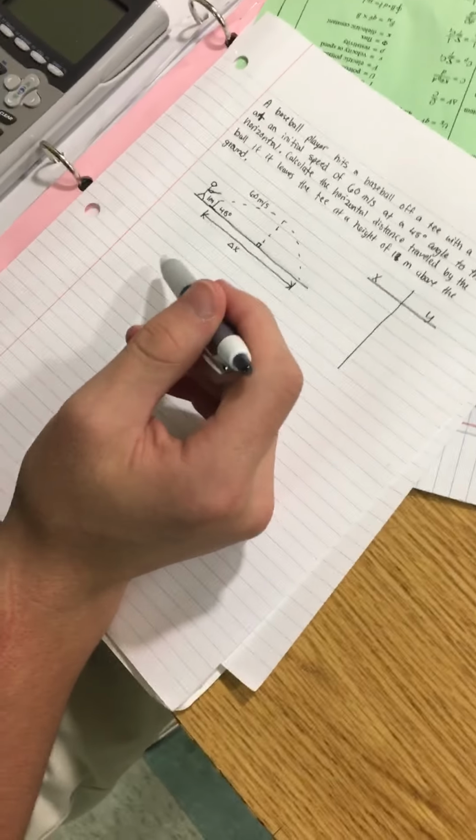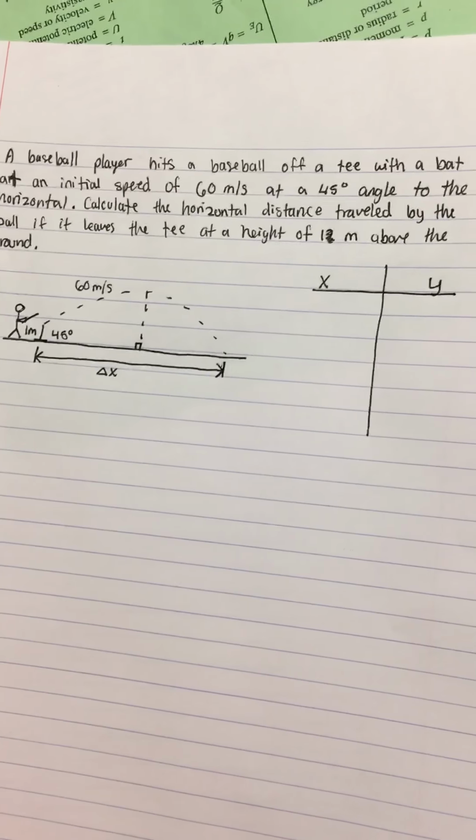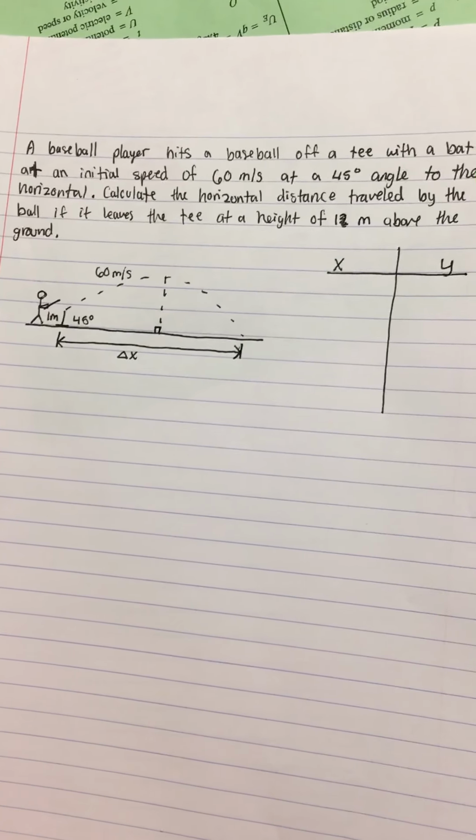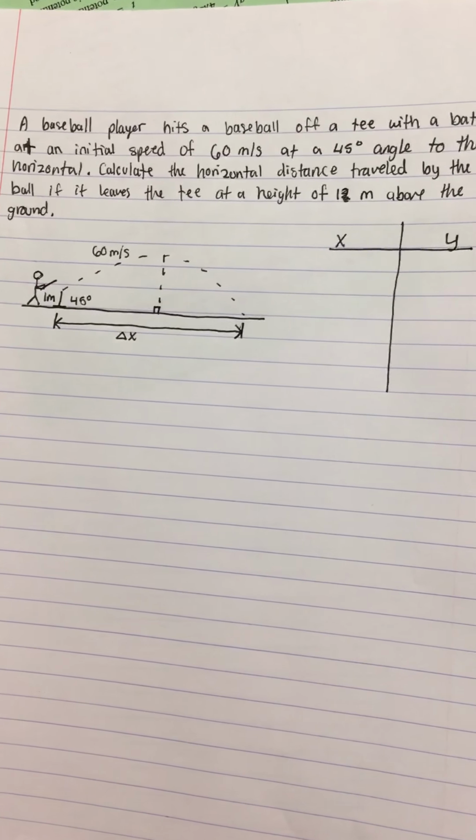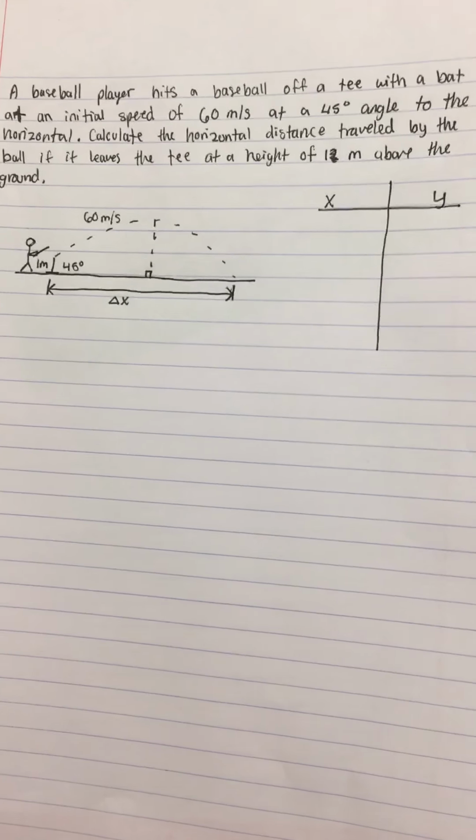All right, so I'm going to teach you how to do a velocity problem. The question is, a baseball player hits a baseball off a tee with a bat at an initial speed of 60 meters per second at a 45-degree angle to the horizontal. Calculate the horizontal distance traveled by the ball if it leaves the tee at a height of 1 meter above the ground. All right, simple enough.